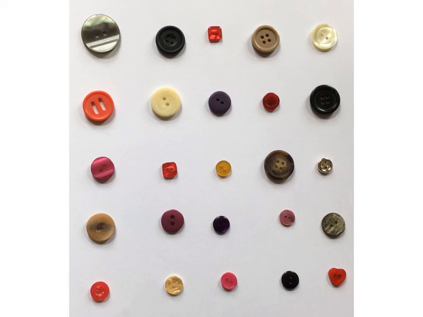Okay, so the buttons are in rows of 5 and in columns of 5. So that means we can count in 5s to help us work out the total number of buttons. Let's try. You can count in 5s with me. 5, 10, 15, 20, 25. So we have 25 buttons altogether.